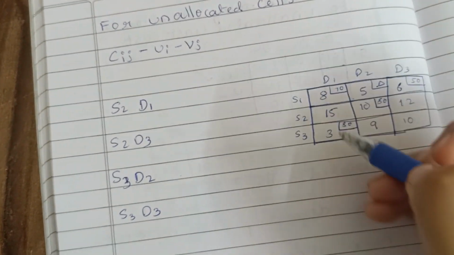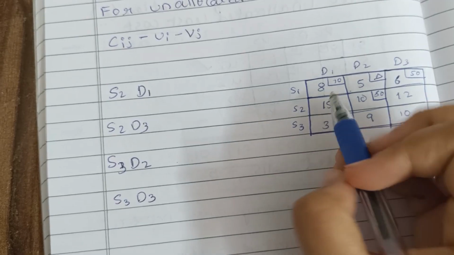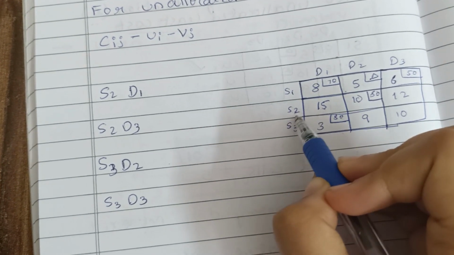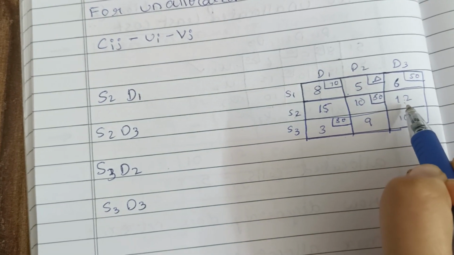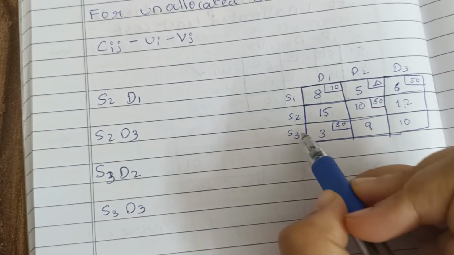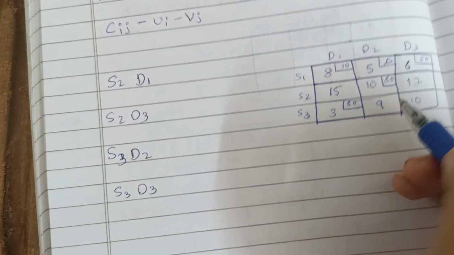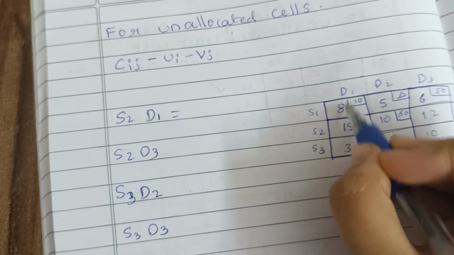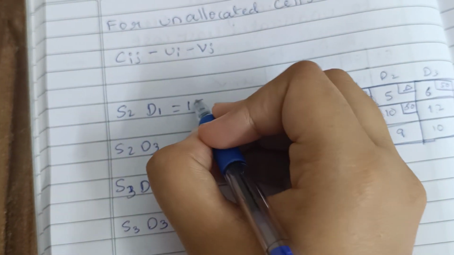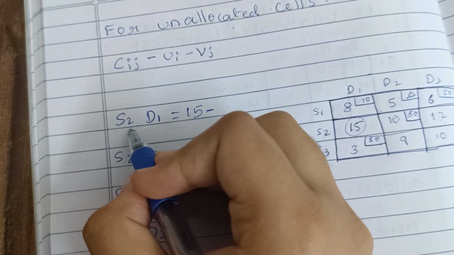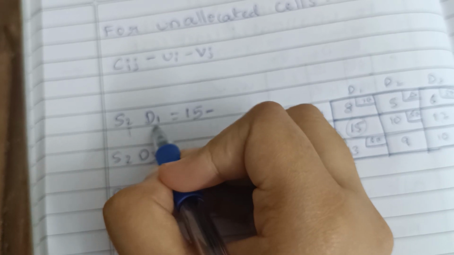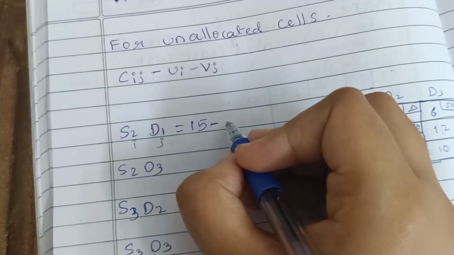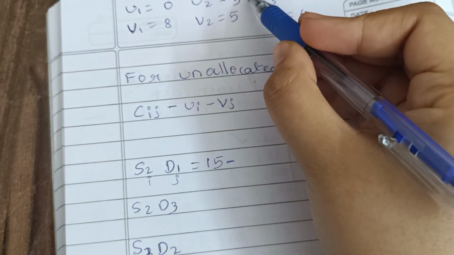For unallocated cells, these are unallocated cells like S2 and D1, S2 and D3, S3 and D2, S3 and D3. This is the formula. Now for S2 and D1 it is 15. So 15 minus u2, this is i, this is j. We got u2 as 5.